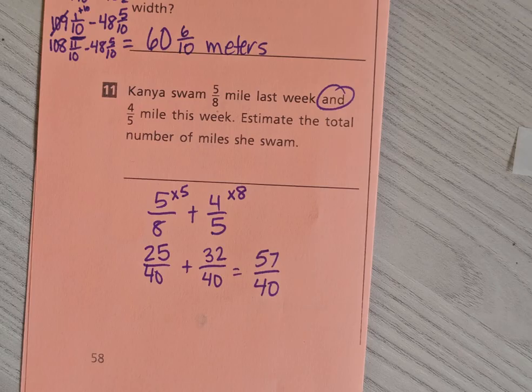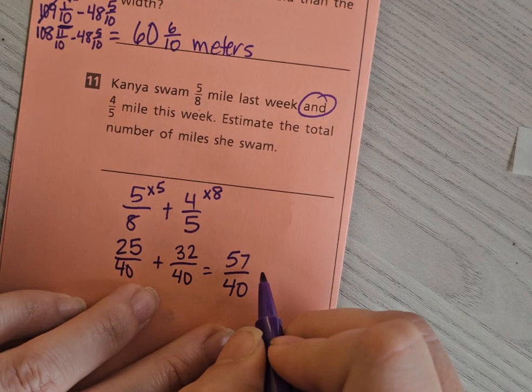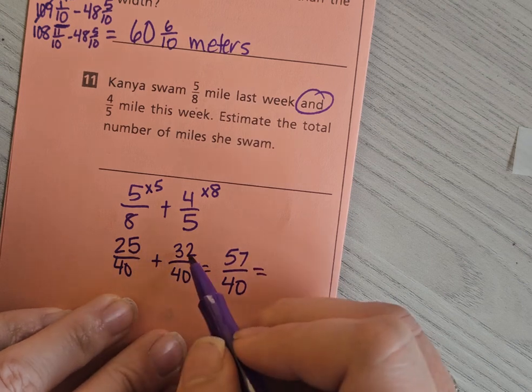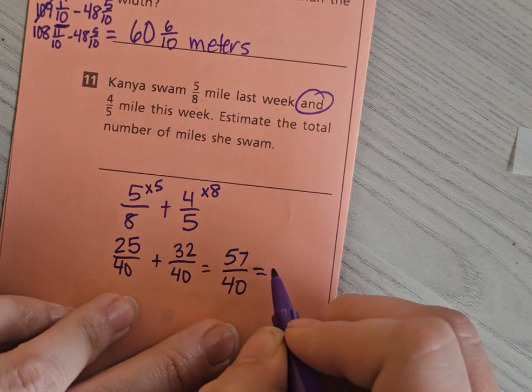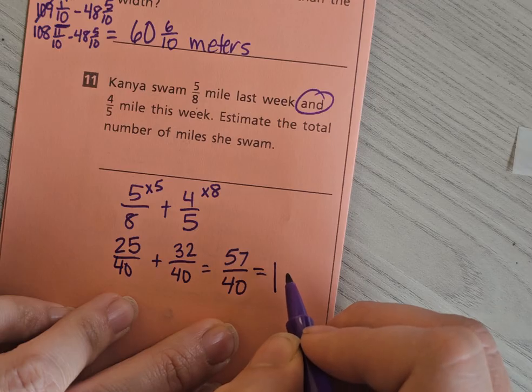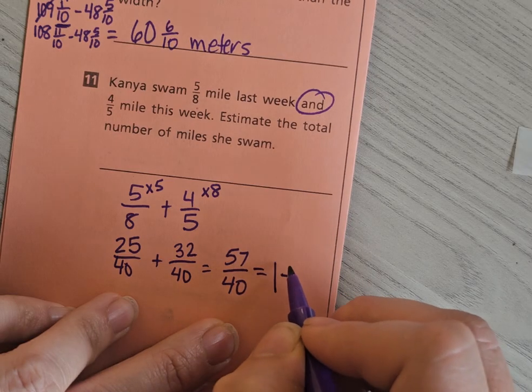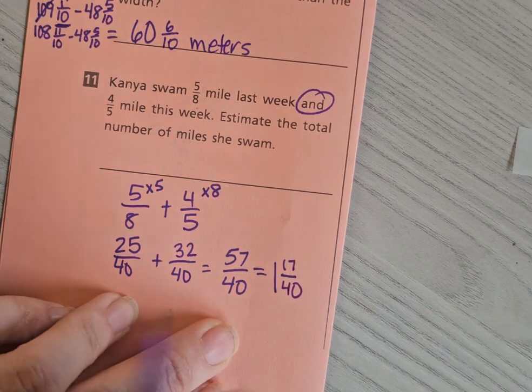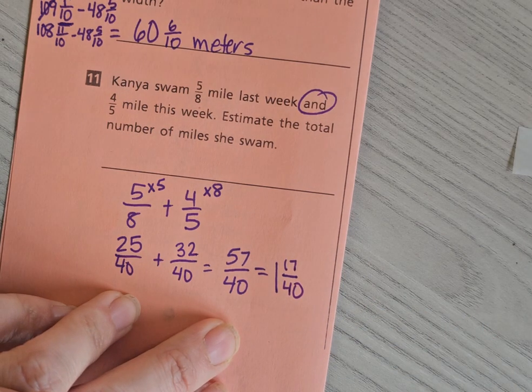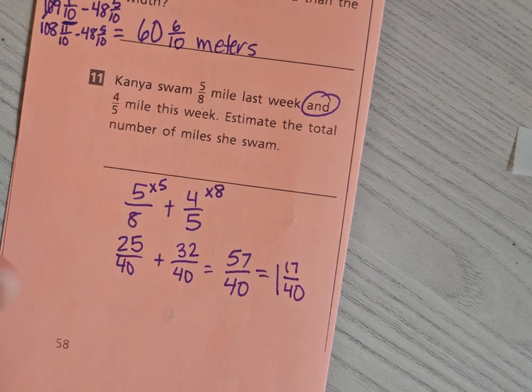5 times 5 is 25. 4 times 8 is 32. Okay, and then 25 plus 32 is 57. So then how many times is 40 going into 57? Once. So 57 minus 40 would be 17 over 40.